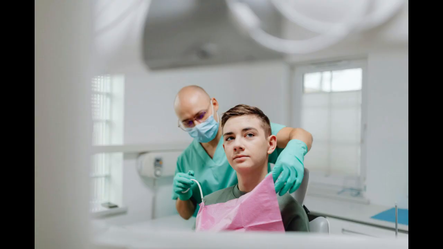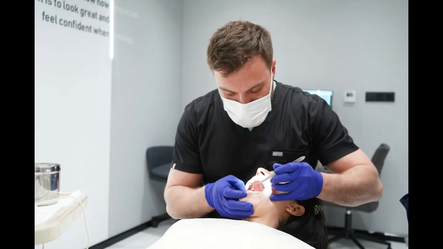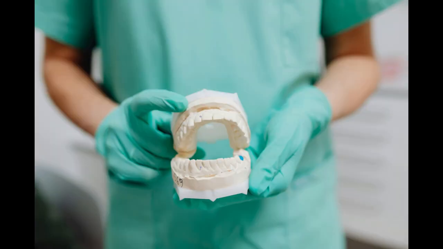Remember that the specifics of setting up an LLC for a dental practice can vary depending on your location and individual circumstances. It's important to thoroughly research the requirements and seek professional guidance to ensure compliance with all regulations.